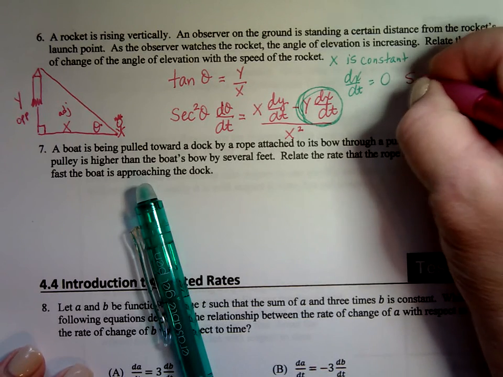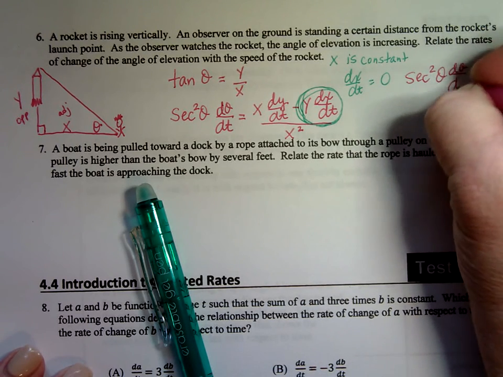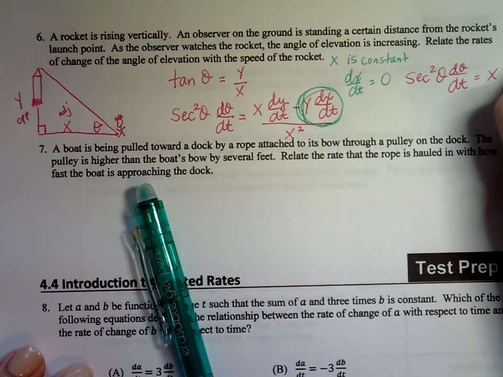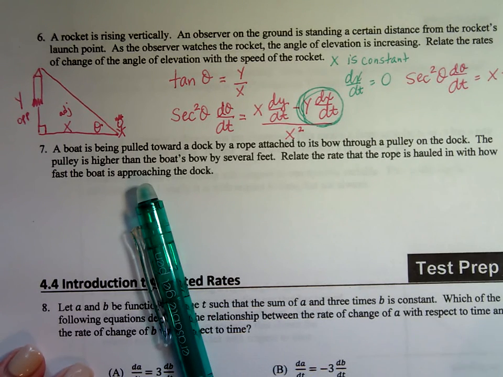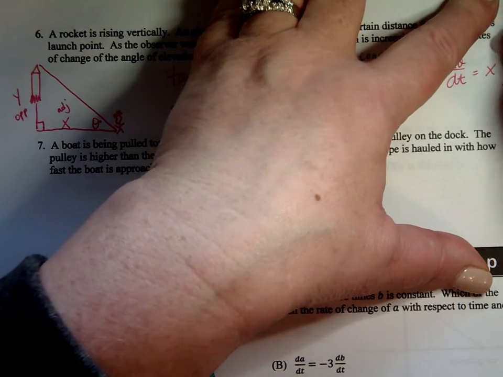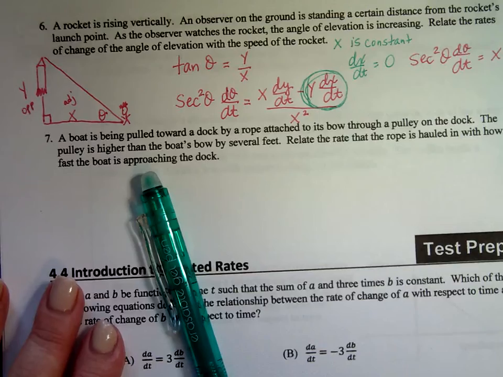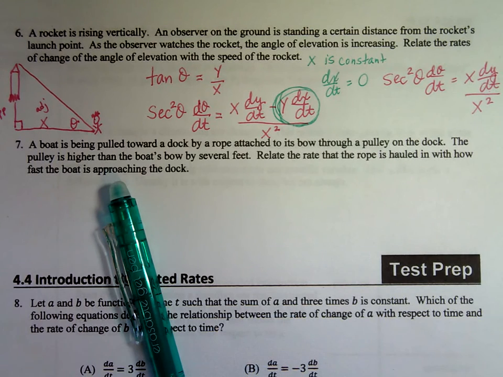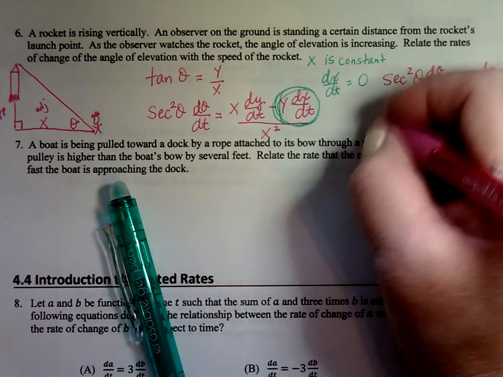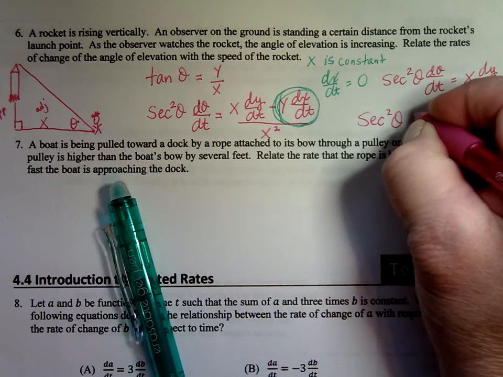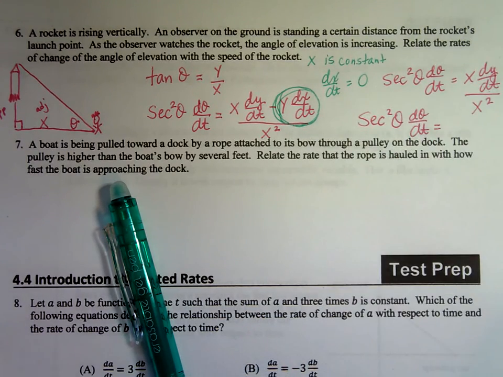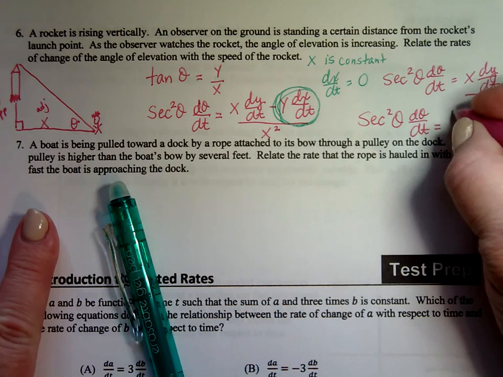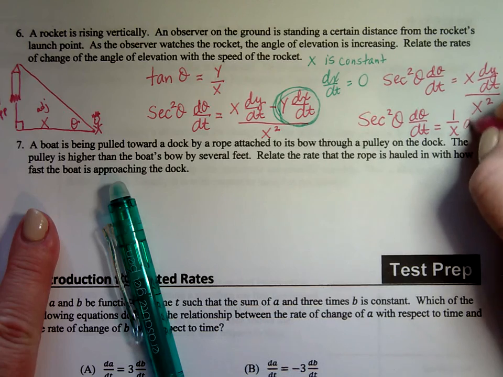And so here's what I'm at next. The secant squared theta d theta over dt equals x dy over dt, over x squared. I write this badly. I'm getting so excited because I know what's coming next. Well, I have an x over an x squared, so what can you do with that? You can cancel. That gives you an x on the bottom. So here's the prettiest I can make this thing. Secant squared theta d theta over dt. Thank God this is the end because I don't have much room. The x over x squared becomes a 1 over x, and then you have a dy over dt with it.